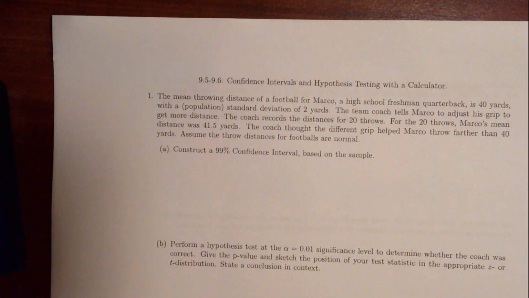For the 20 throws, Marco's mean distance is now 41.5 yards. So the coach thought the different grip helped Marco throw farther than the 40 yards. Assume the throw distances for footballs are normal. All right, well that's good news because that gets us out of the pickle of having slightly too small of a sample size. So 20 is not a bad sample size, but it's not ideal either. You would like ideally to be at least 30. But we can get out of this by having an assumed normal distribution to begin with.